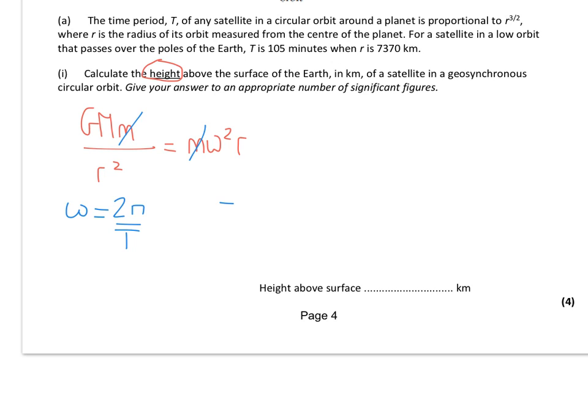So then what we get is, let's speed things up, T squared times by r, and then if we rearrange this we can make r the subject.